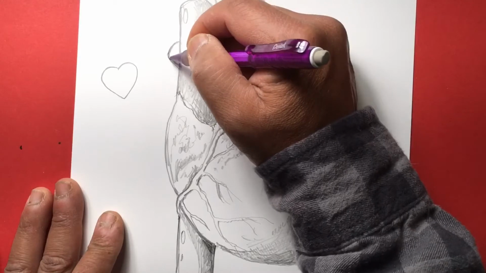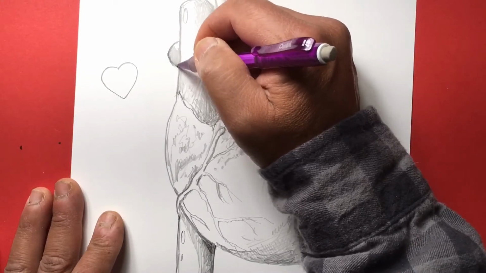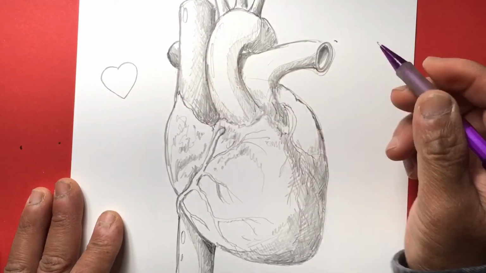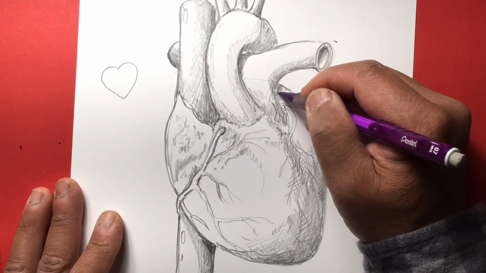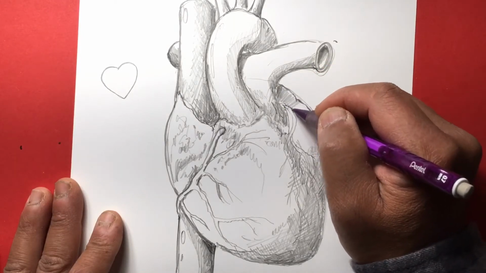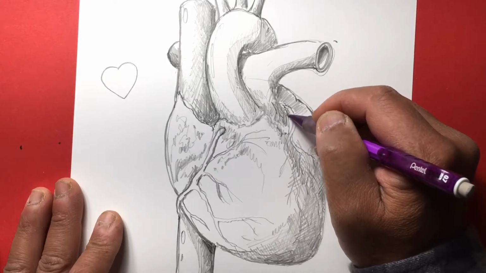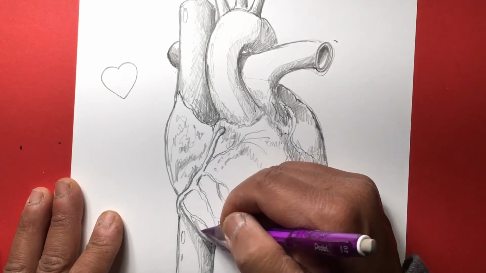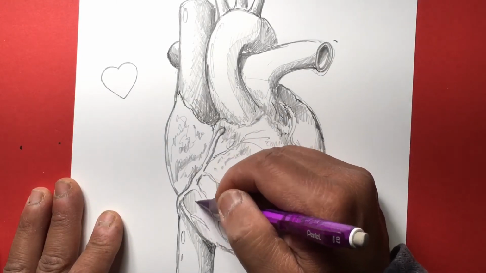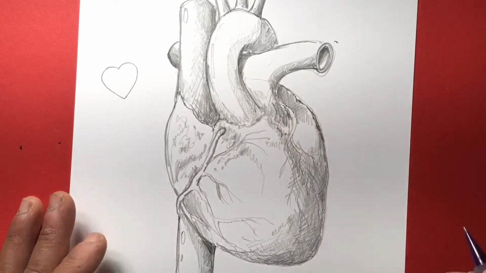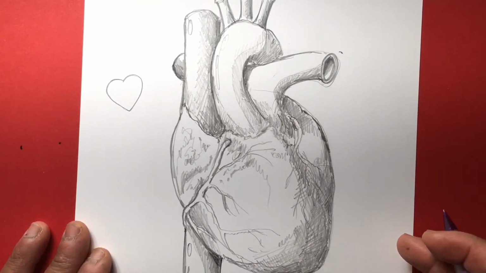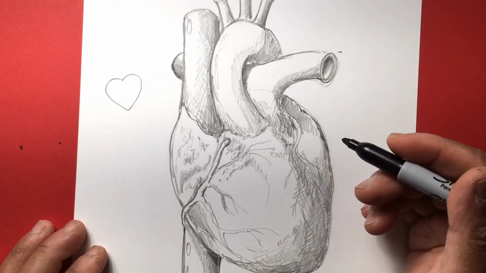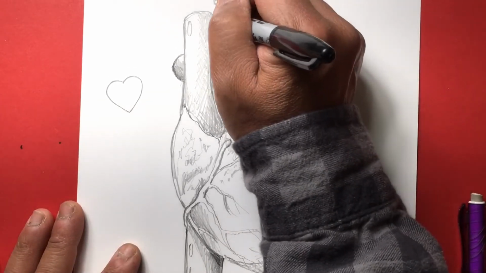So let's just draw that, and I'll make that a little bit darker since it's kind of like in the back. And maybe shade this part a little more since it's kind of like in the back. All right, that is pretty much it. That is a real heart. That is the human heart. And I'm just gonna go ahead and do a little outlining here.